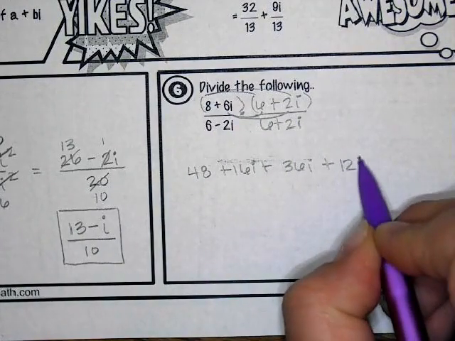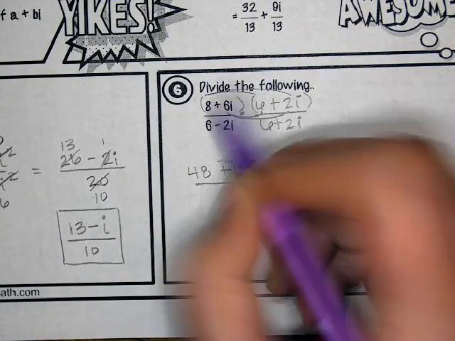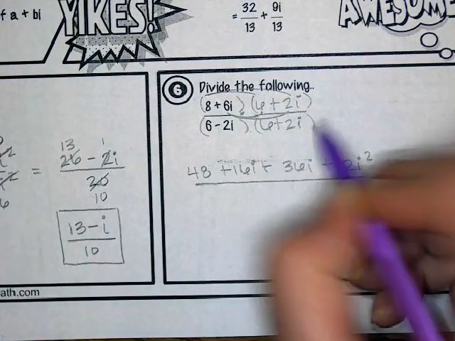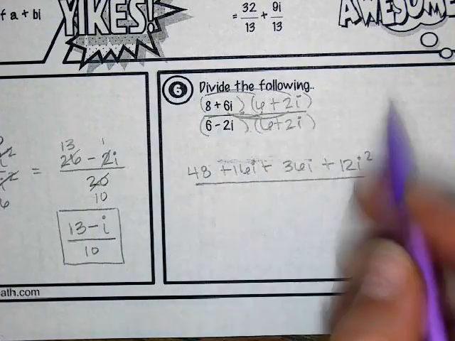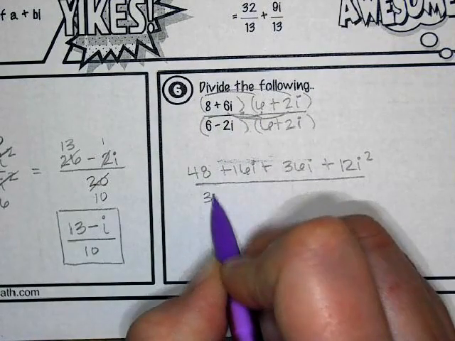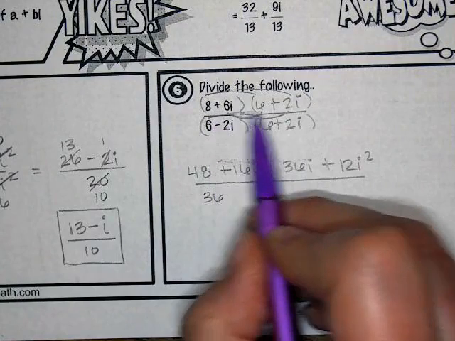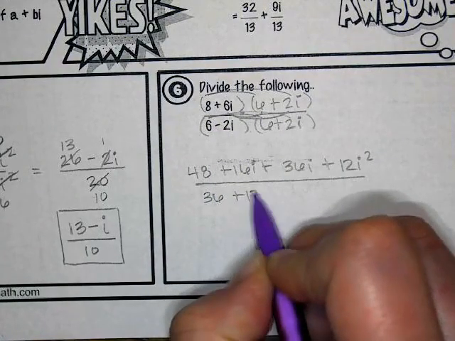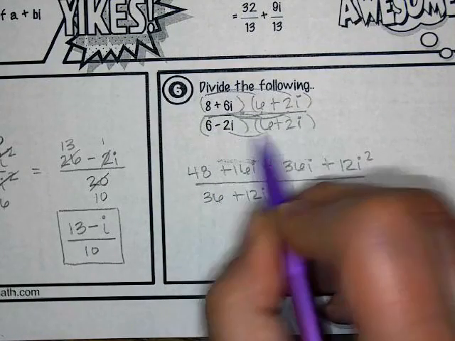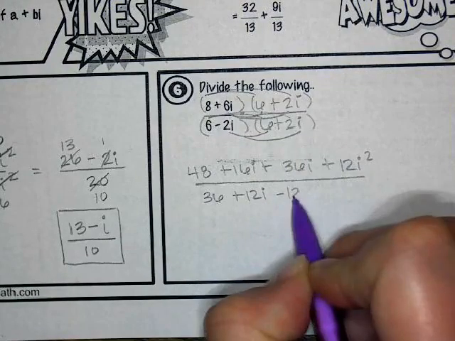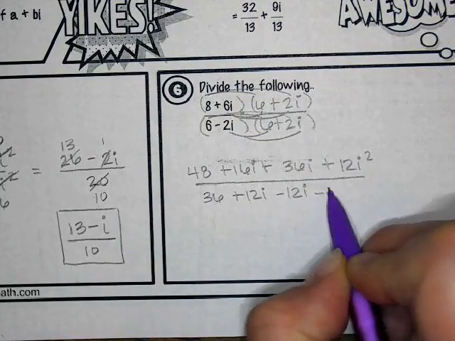And then what do we get on the bottom? 36 plus 12i minus 12i minus 4i squared. Okay.